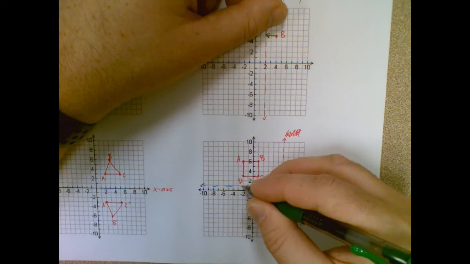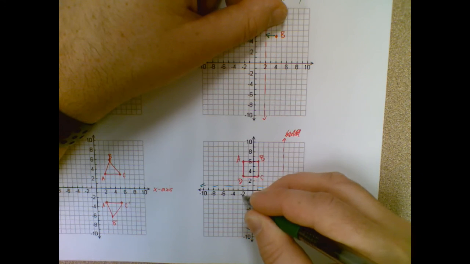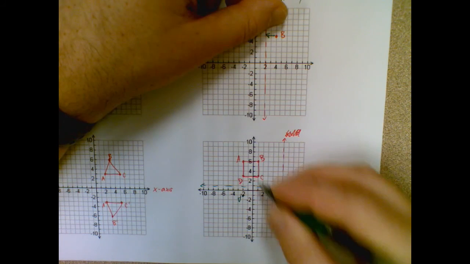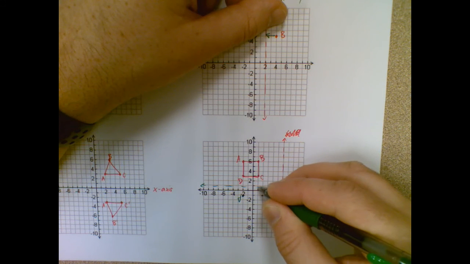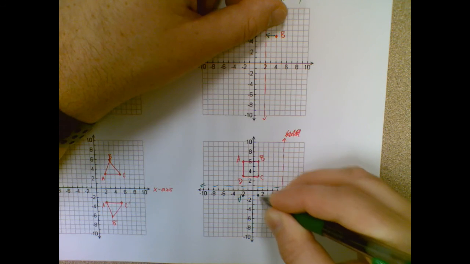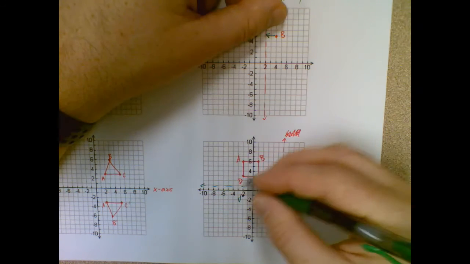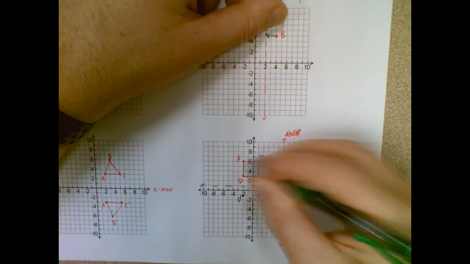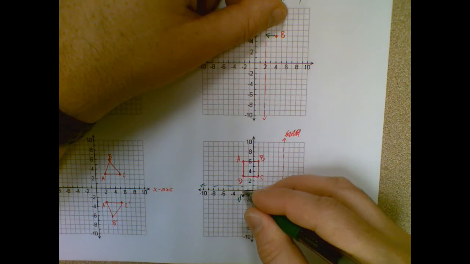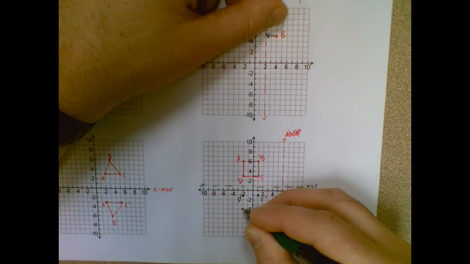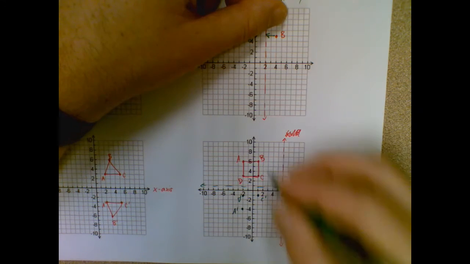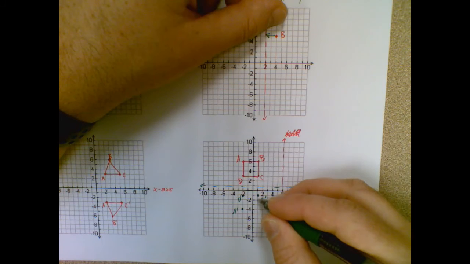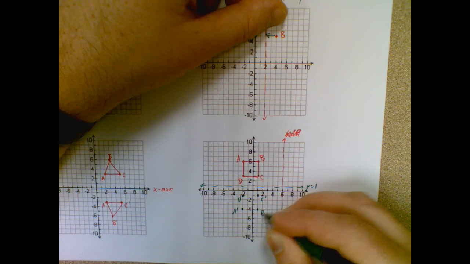So our D is 2 away from my line of symmetry, so I'm going to go 2 down and make this D prime. C is 2 away, so I'm going to go to my line of symmetry and go 2 down, C prime. A is 1, 2, 3, 4, 5 away, so line of symmetry, 1, 2, 3, 4, 5. And then B is 5 away, so 1, 2, 3, 4, 5, B.